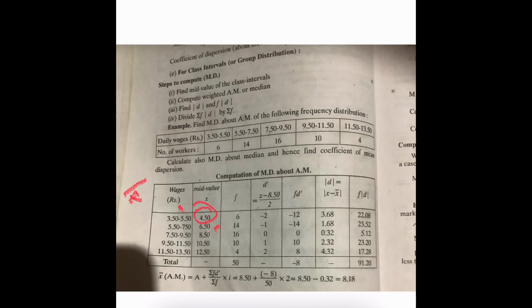Since you found frequency and mid value, now from these mid values you have to assume one as the assumed mean a. Since we are assuming any one, I am assuming 8.50 as the assumed mean. So now we can find d, that is x minus a. So we can directly find d dash also. How can we do that? We can do that by x minus a divided by i.